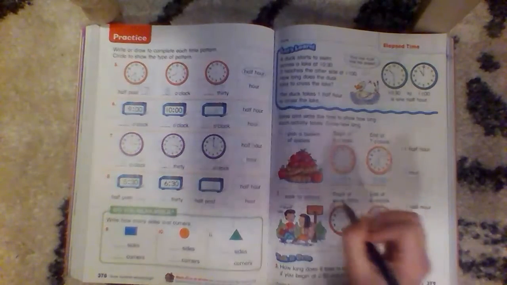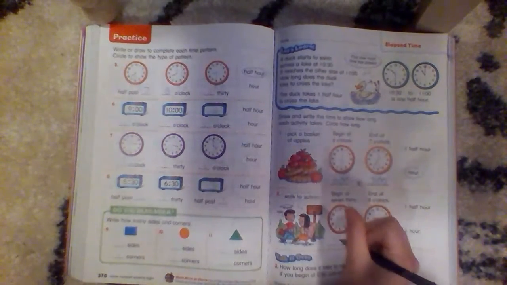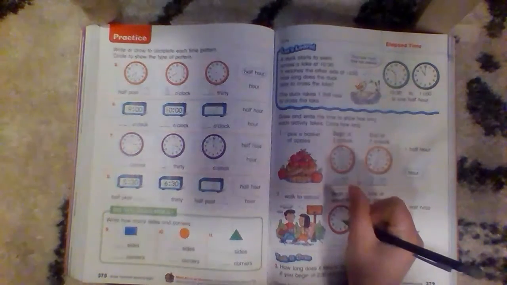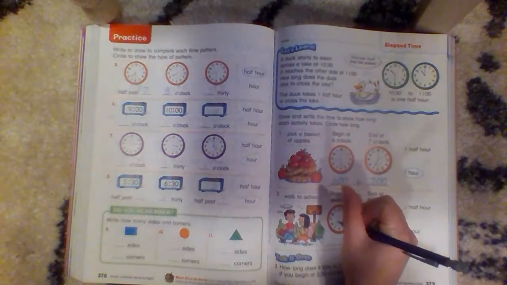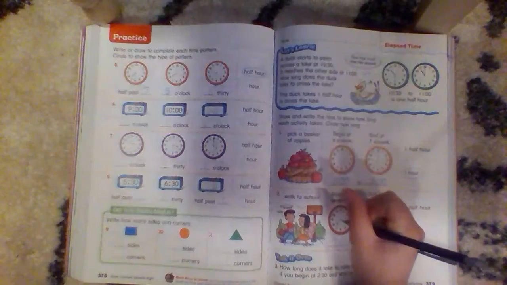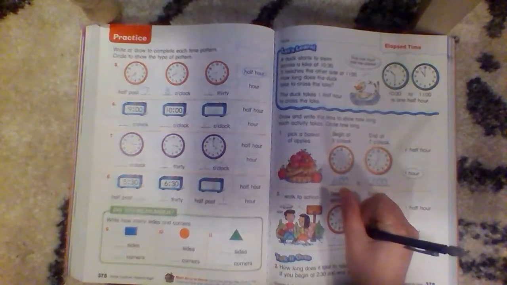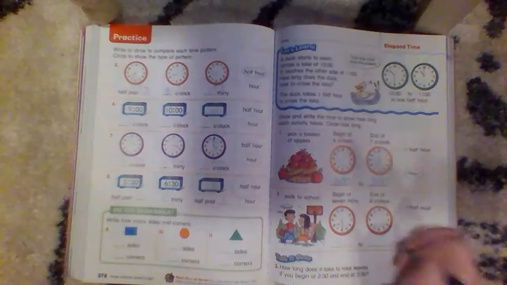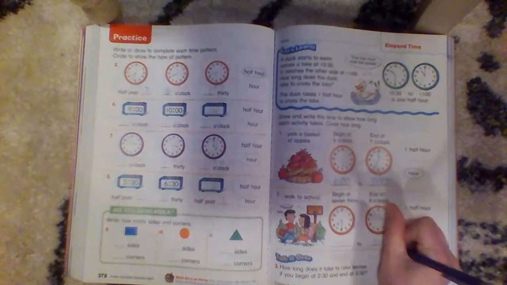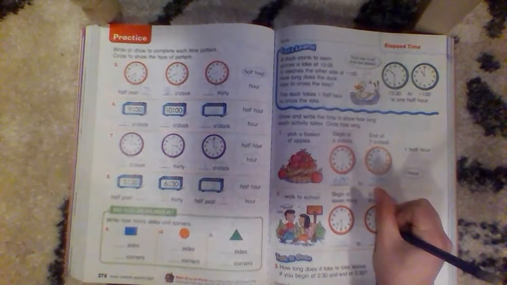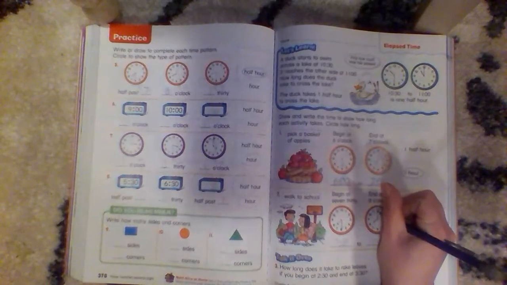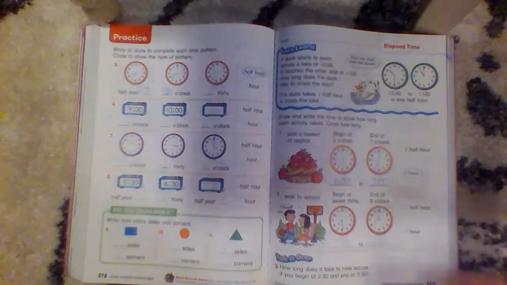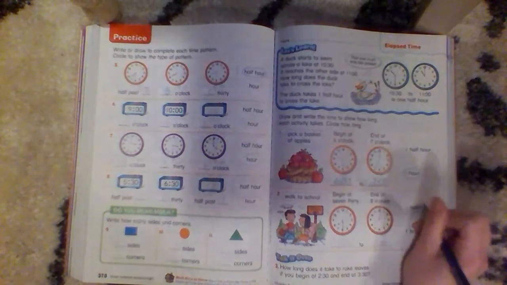Let's see. Begin at 7:30. So 7:30. Little hand goes between the 7 and 8. The big hand goes to the 6 because it's 7:30. End at 8 o'clock. So we make 8 o'clock. Little hand points to the 8. Big hand goes up to the 12. Now, from 7:30 to 8 o'clock, did that take us half an hour or a full hour? I think it took us half an hour to get there.